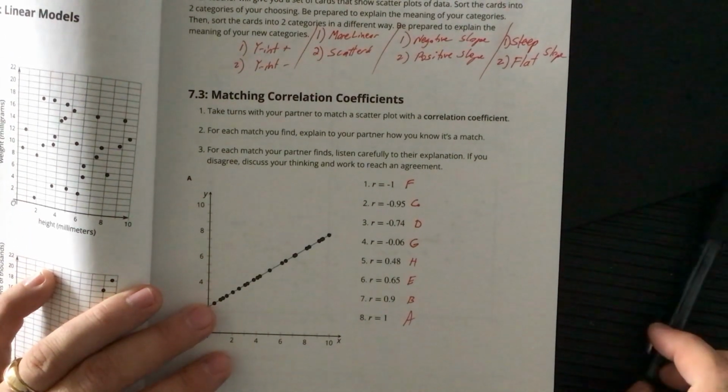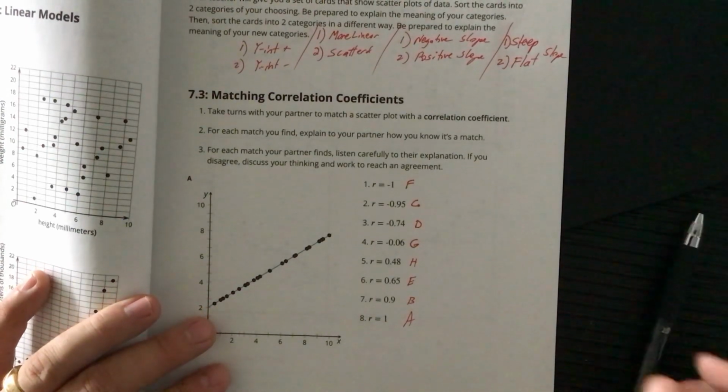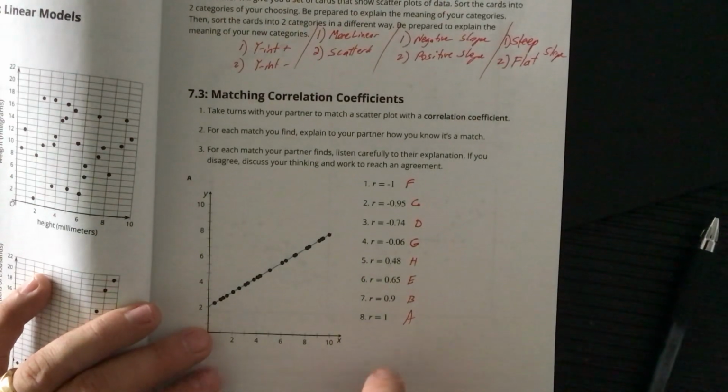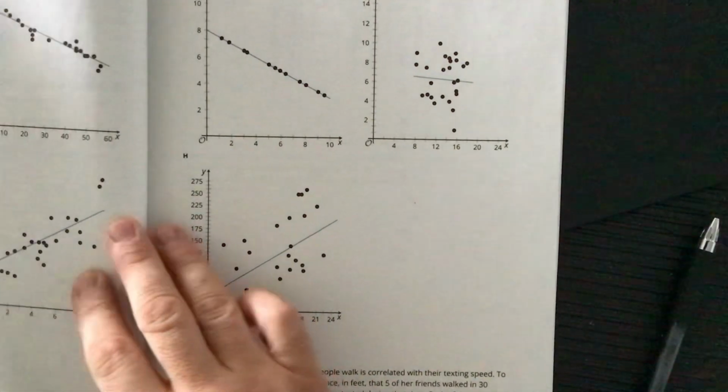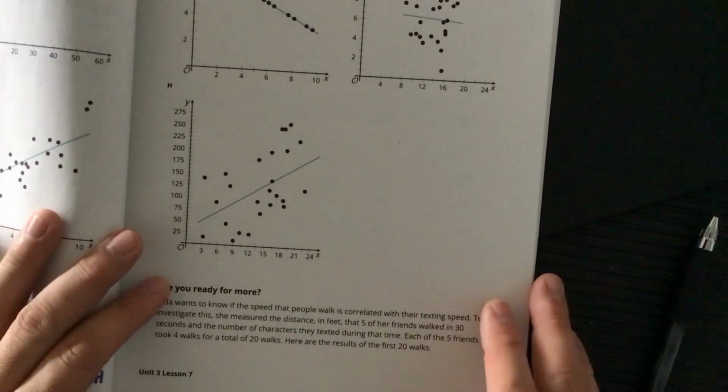All right. So the answers are on there. Hopefully, those little hints helped you at the beginning of the lesson. R values are not difficult, but it does tell you how good your data is. And we're going to do one more example of that with the Are You Ready?